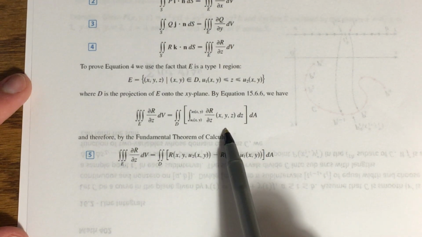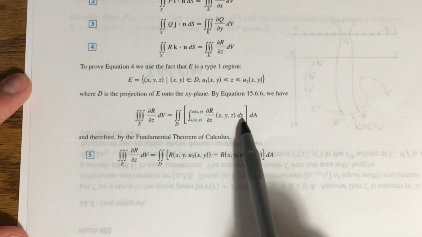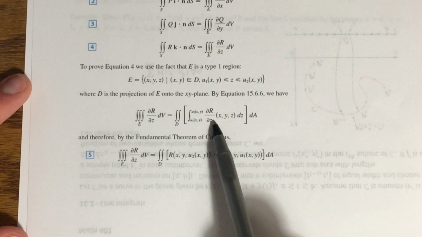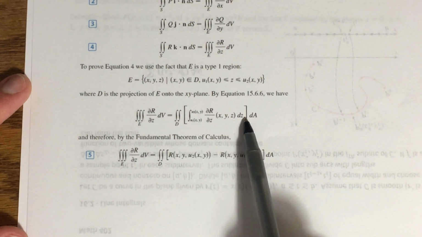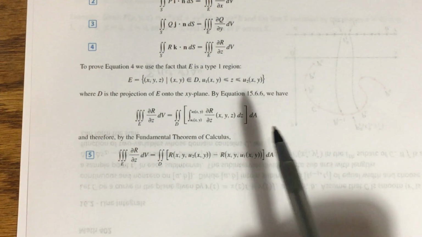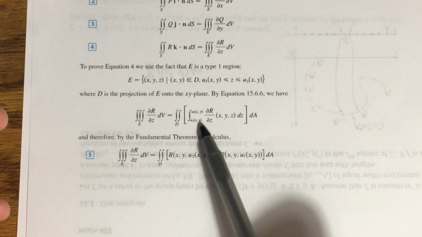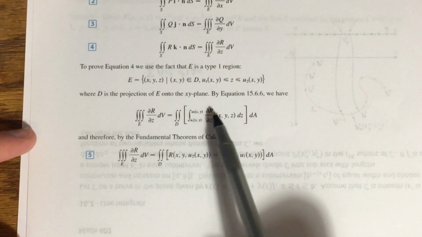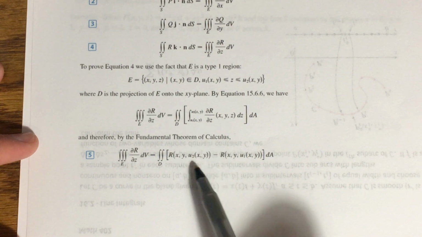Z, of the partial of R with respect to Z dz, okay? Now, notice there's a derivative with respect to z here, and I'm integrating with respect to z here. This is where we use the fundamental theorem of calculus to basically say that this integral, the antiderivative, is just R, evaluated using these limits of integration.